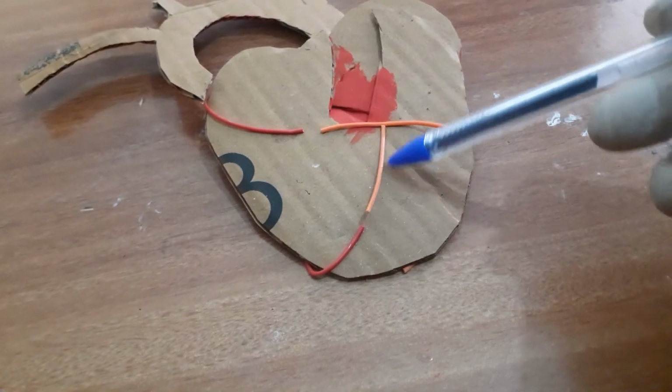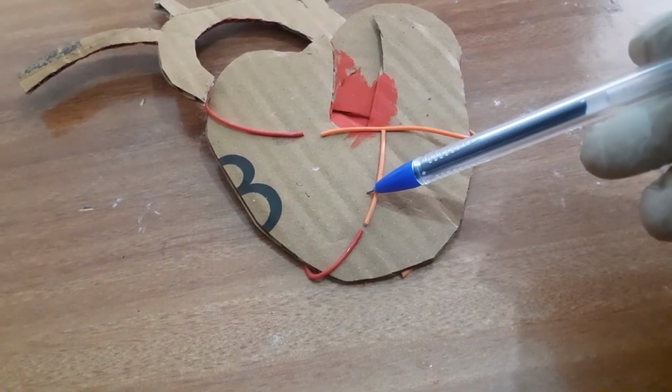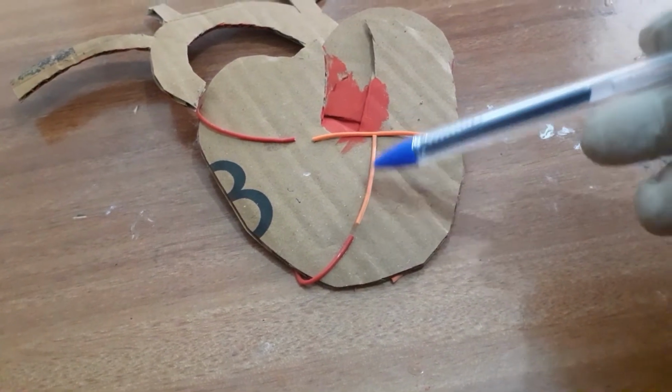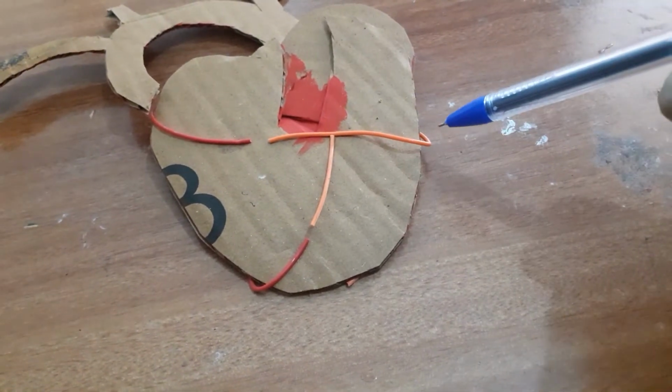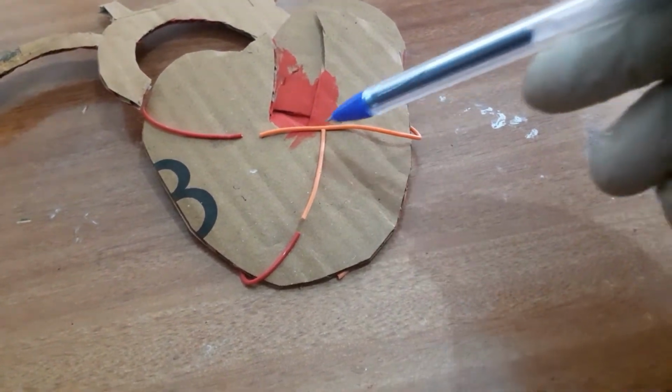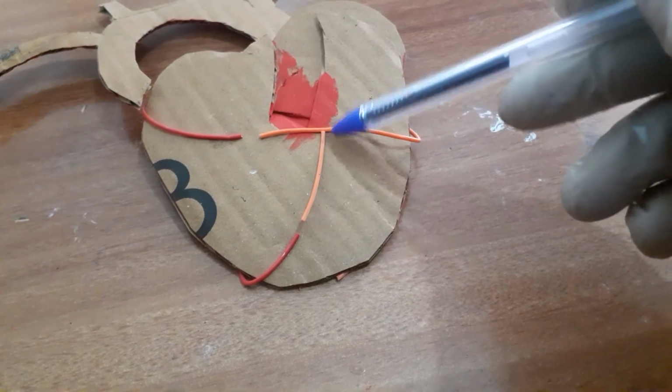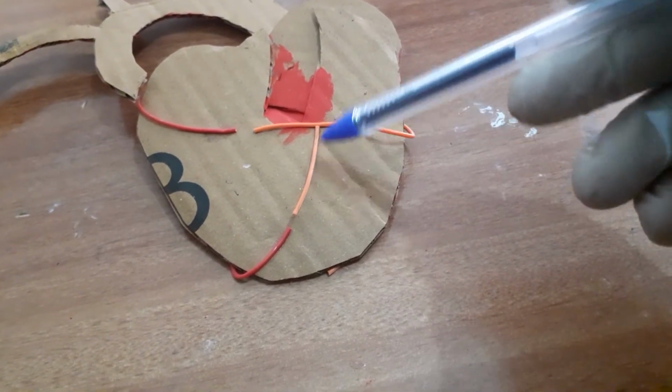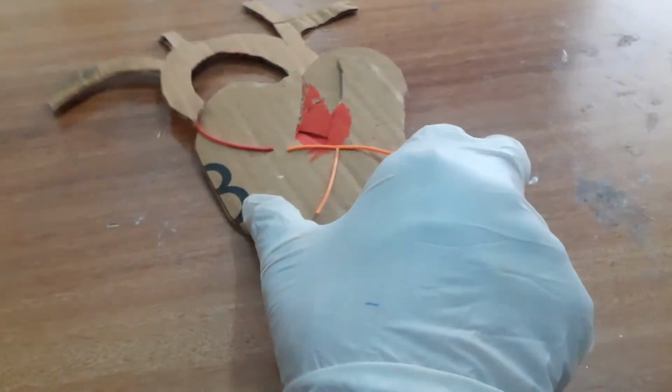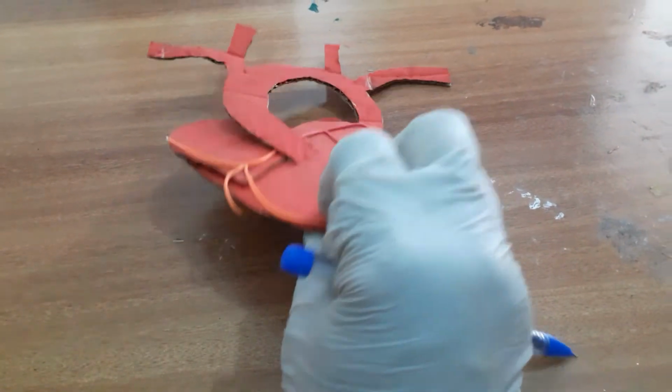And from where is it arising? Normally, as we see here in this model, the posterior descending artery emerges from the right coronary artery.